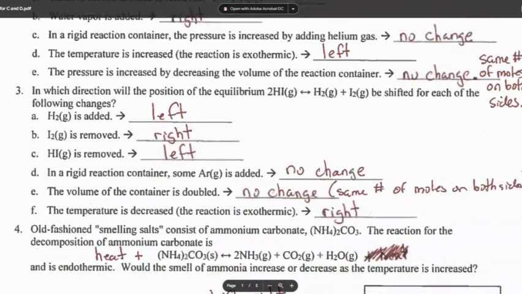All right, number 3, in which direction will the position be shifted based on the following changes? Again, everything's a gas, there's no solids. If H2 is added, we're adding extra products. We're going to have too much product when they add H2. So it's going to shift to the left to get rid of this extra product.